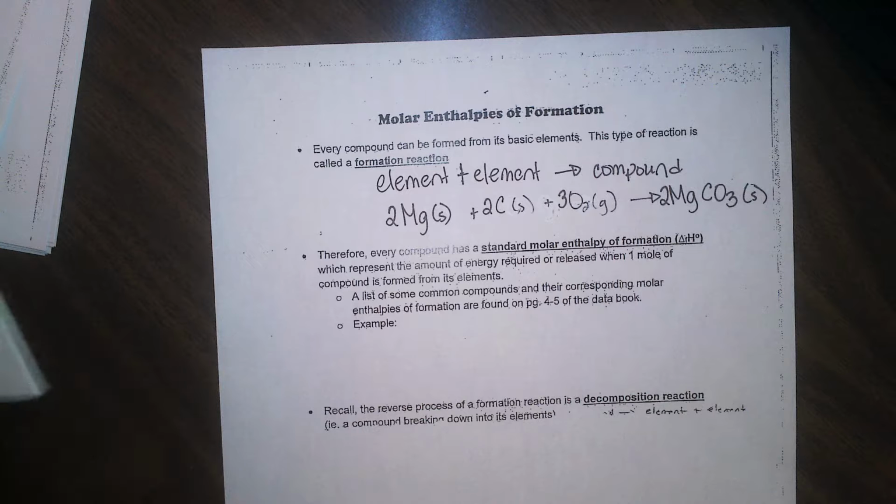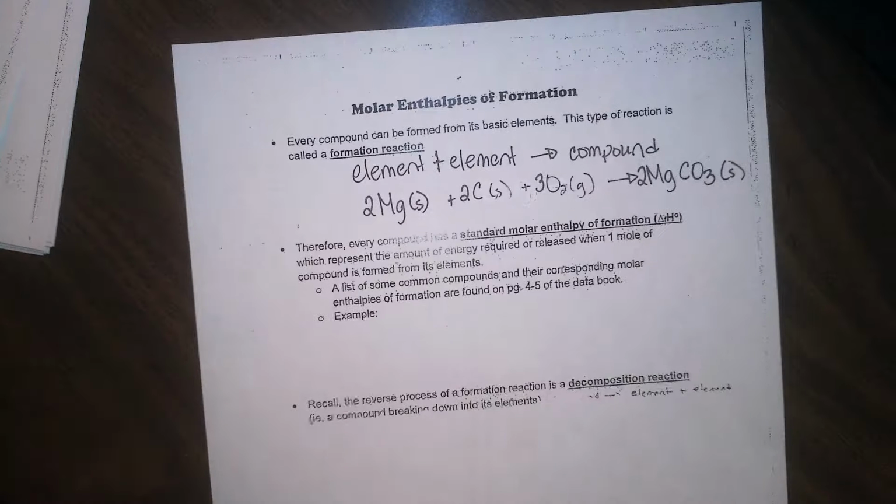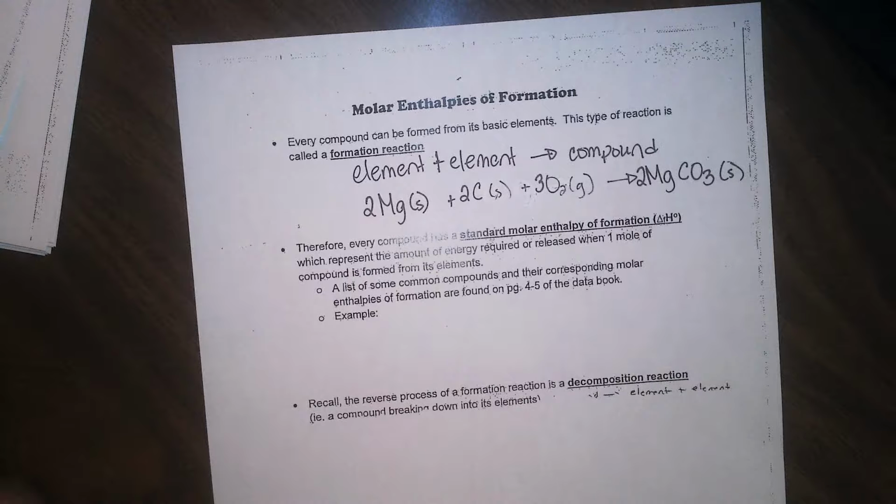Only compounds. Okay, so it's going to represent the amount of energy required or released when 1 mole of compound is formed from the elements. So there are some common compounds listed and their corresponding molar enthalpies.